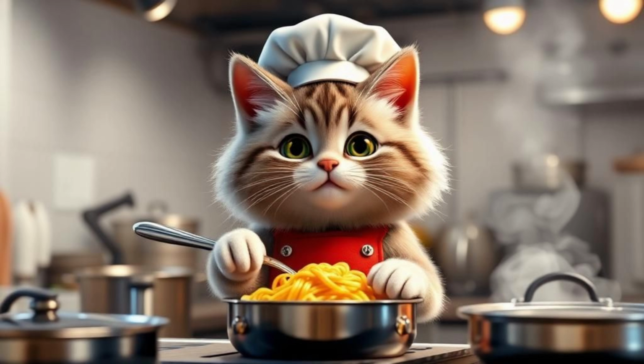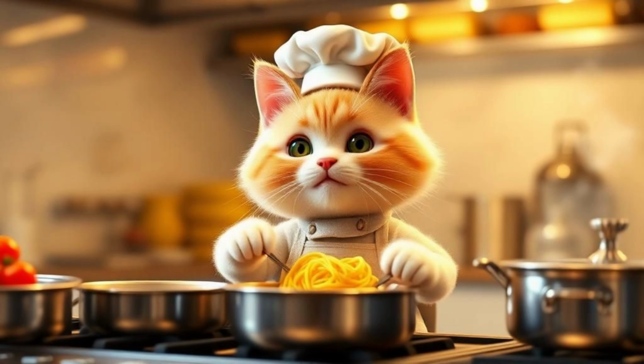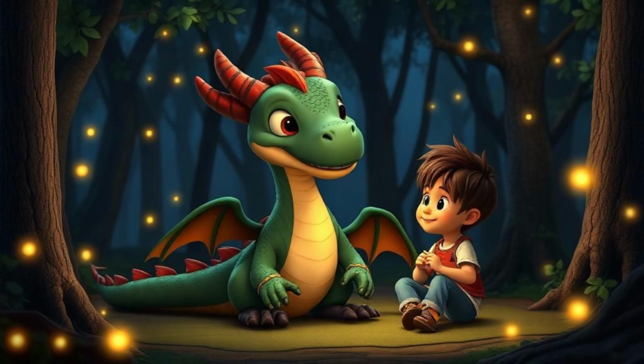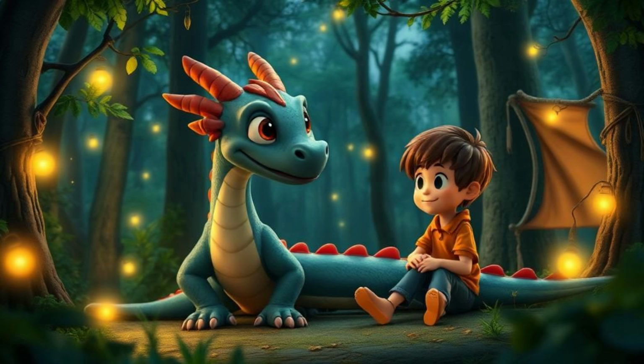Step 1. Image generation. With AI tools like Midjourney, Leonardo AI, or Stable Diffusion, you can create beautiful characters, backgrounds, and even 3D-style images. Just type your idea as a prompt. For example, a cute squirrel in a magical forest, Pixar style, ultra-realistic, and AI instantly gives you high-quality images. These images become the building blocks for your animation.